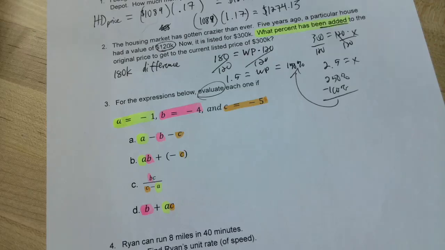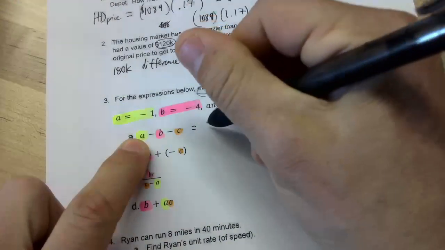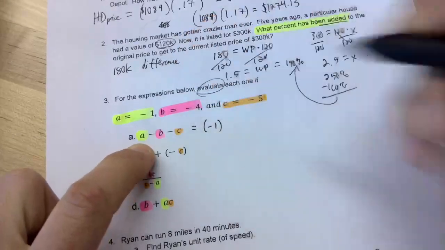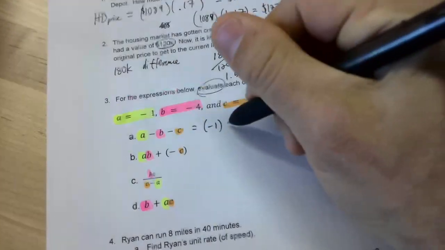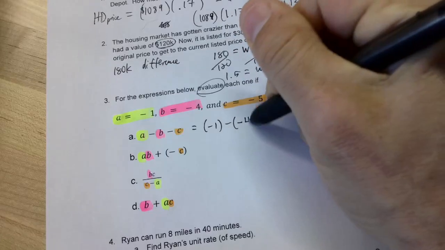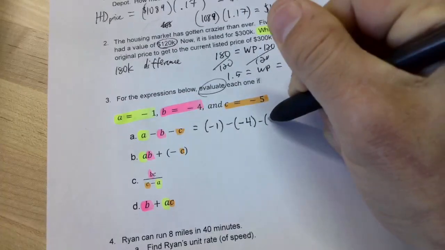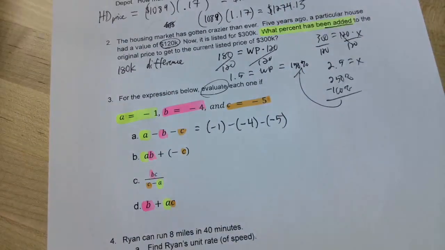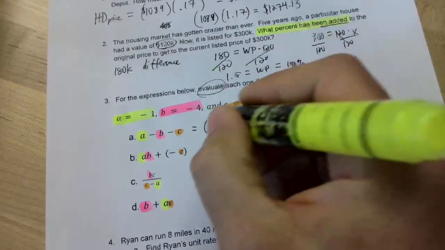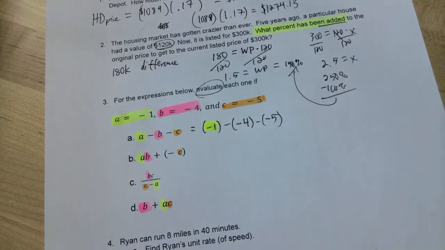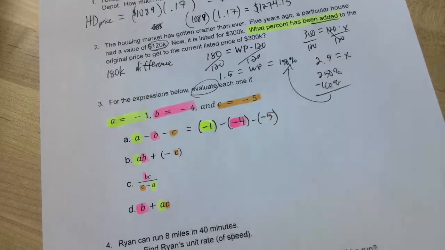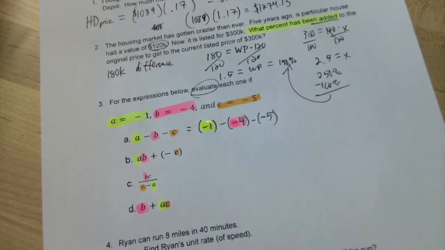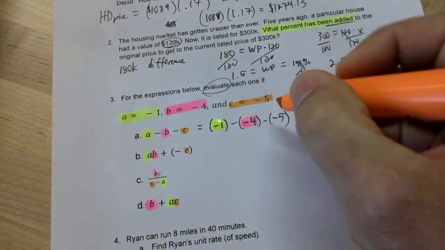That's going to come into play. So everywhere you see an A, we're going to replace it with a -1. I'm going to put it in parentheses to help me see it better. I'm going to do the same thing with the other letters. Okay, and I'll only highlight this one because I feel like you guys are over all the colors. But it's helpful when you're learning it.